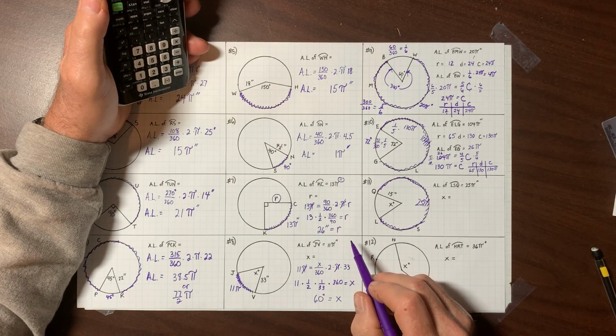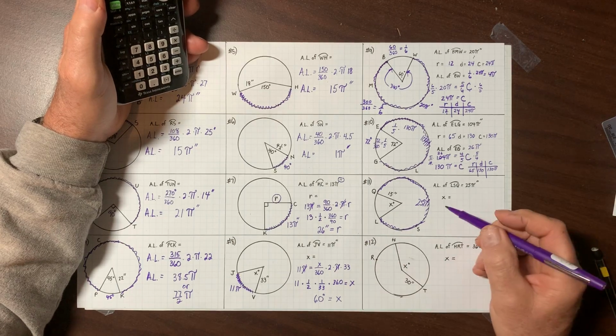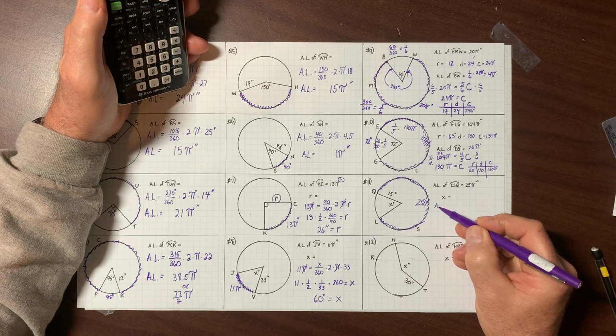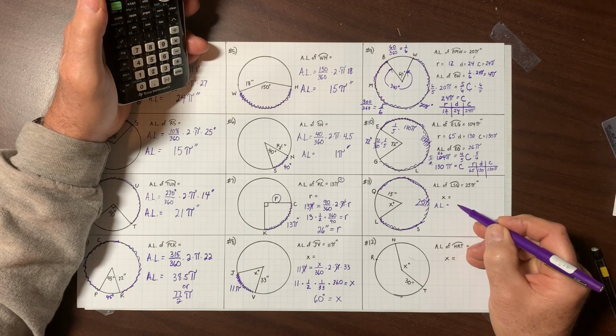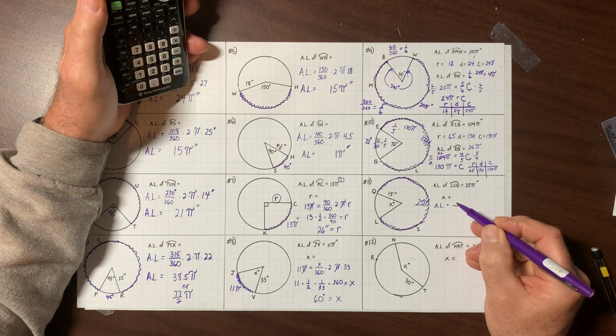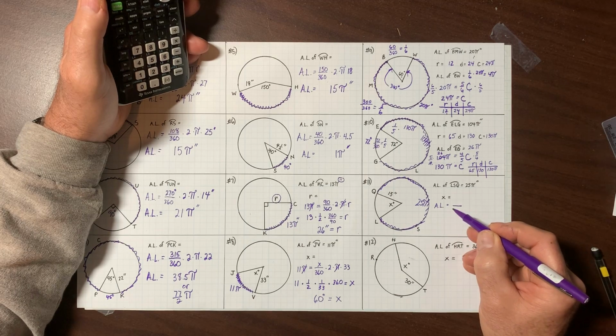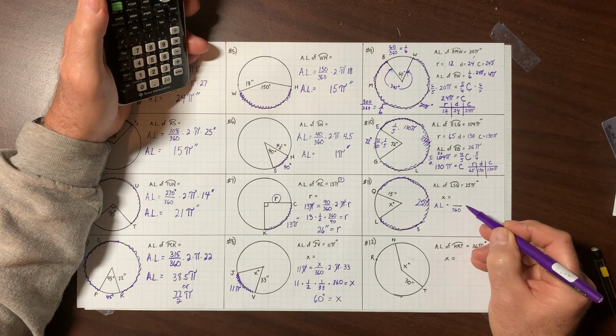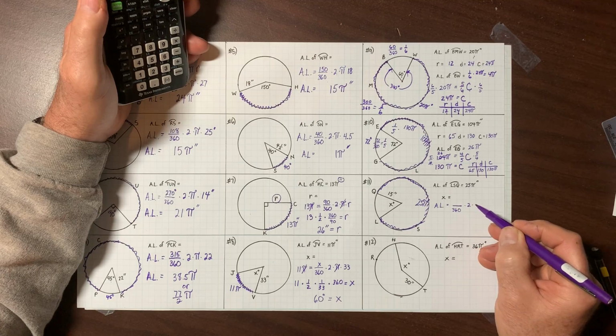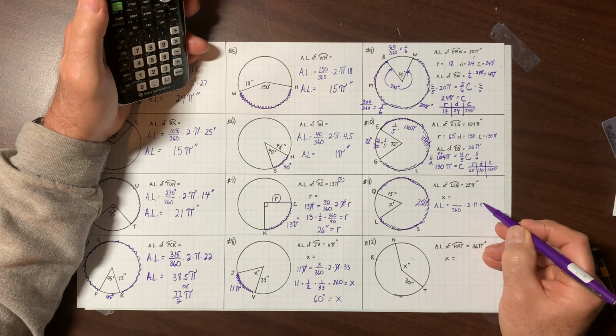Okay, well, let's think about this. I know that arc length is equal to the degree measure of the arc divided by 360 times 2 times pi times r.